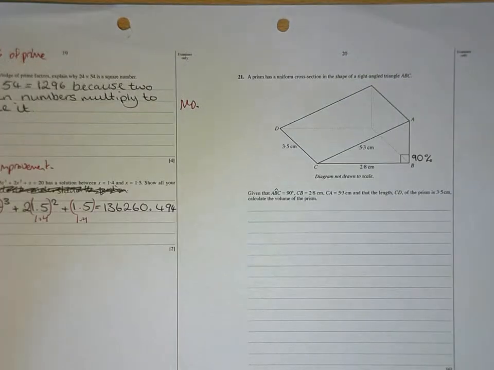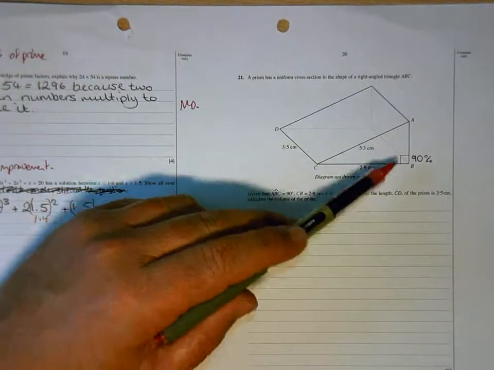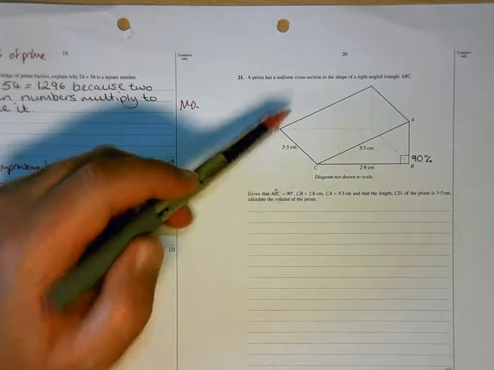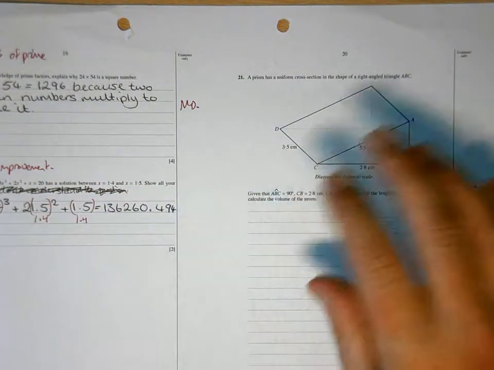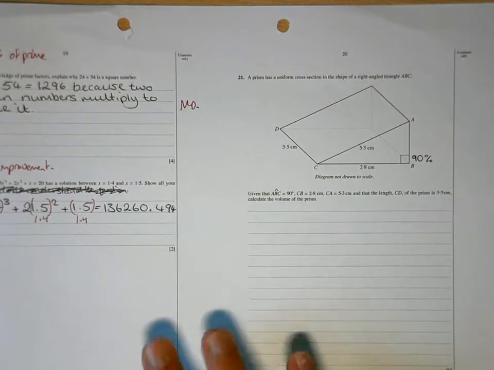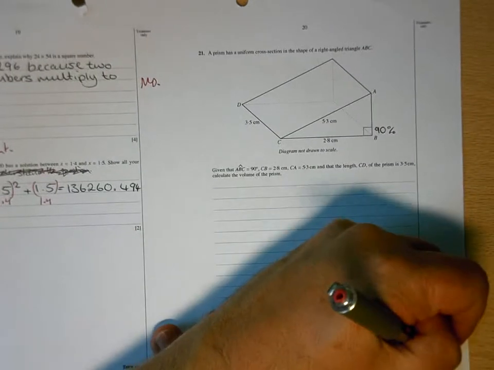This is tough. It's Pythagoras, it's area of a triangle, it's volume of a prism. So there's 3 different challenging pieces of maths in there. Have a look at my video clip, see what you think.